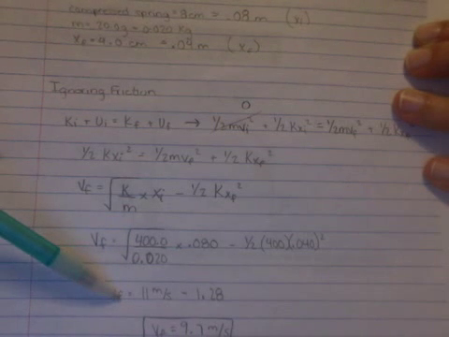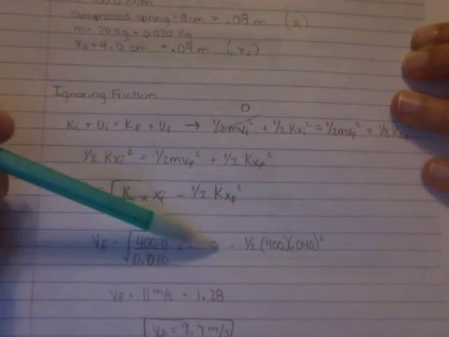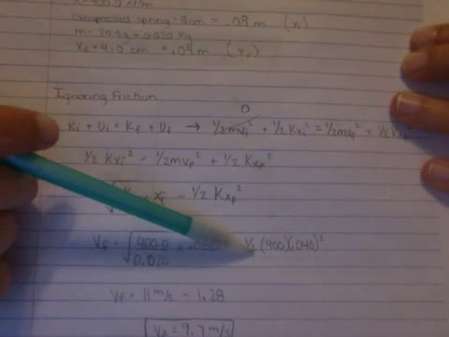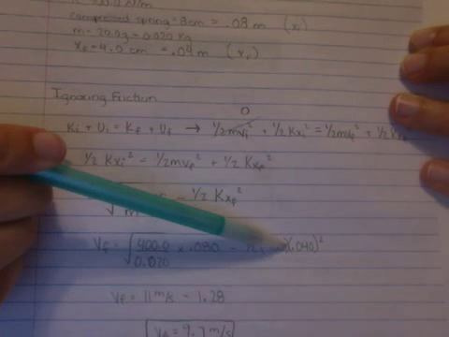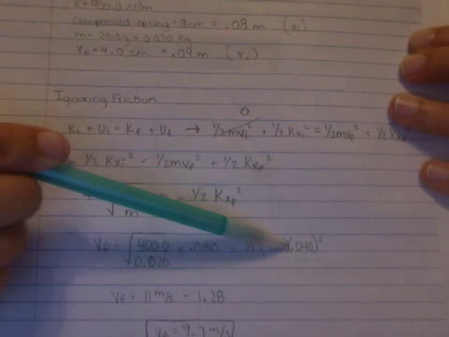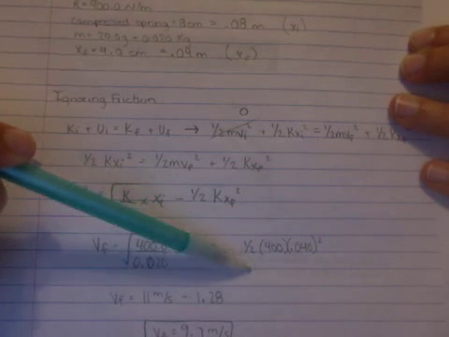I went ahead and rounded that, and then we subtract 1/2 times the spring constant times the final compressed spring, which comes out to be 0.04 meters.